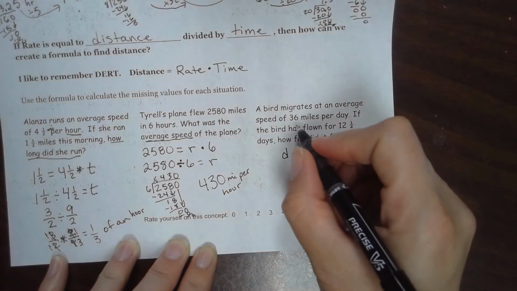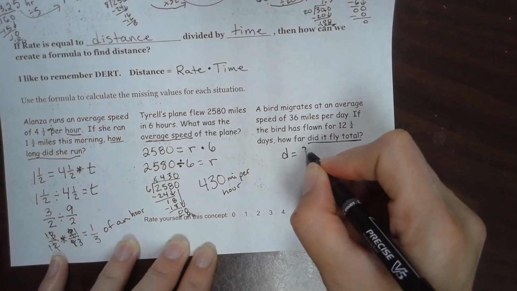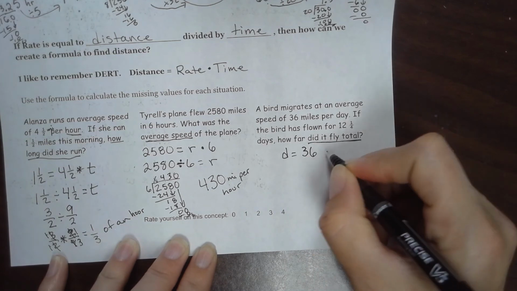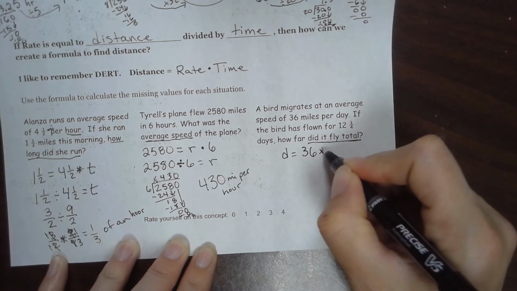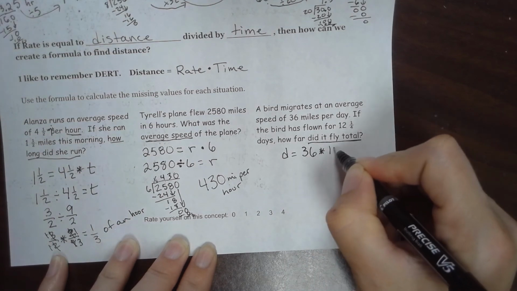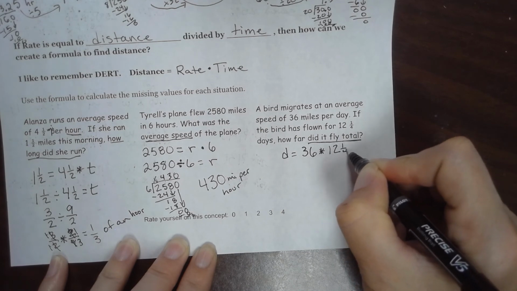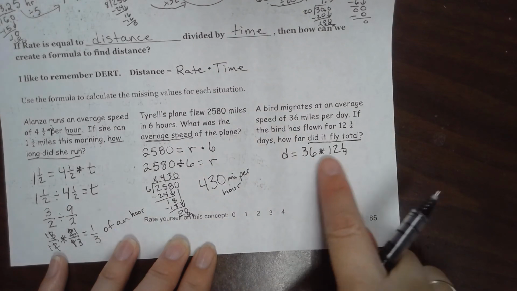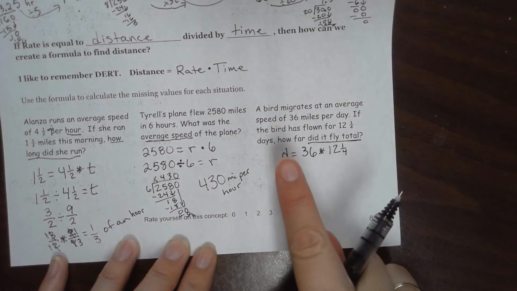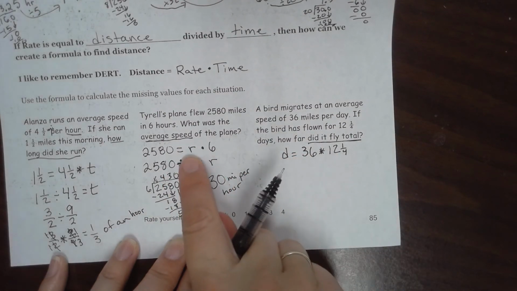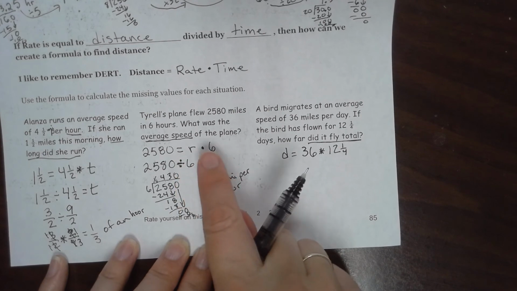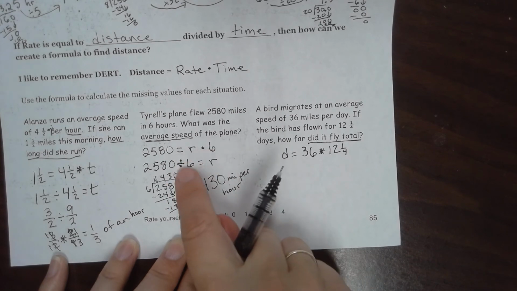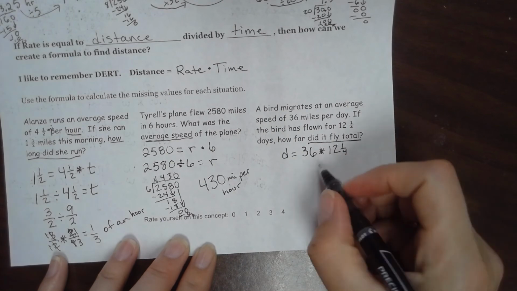We know its rate is 36 miles per day. And we know the time it's been flying is 12 1/4 days. Now this one, they're on the same side. I can multiply these to figure out the distance. These other ones, we had an unknown with our multiplication, which is why we had to undo it by dividing. So I'm just going to have to times these.